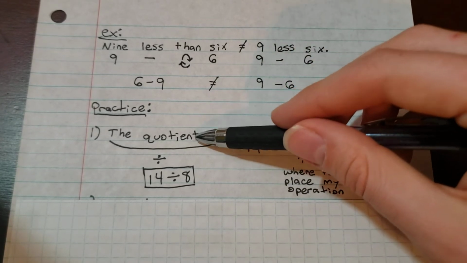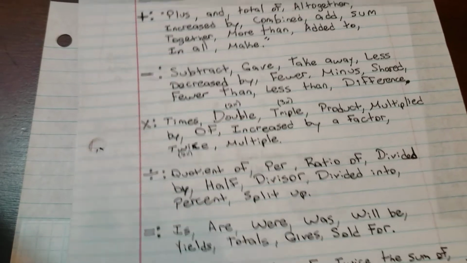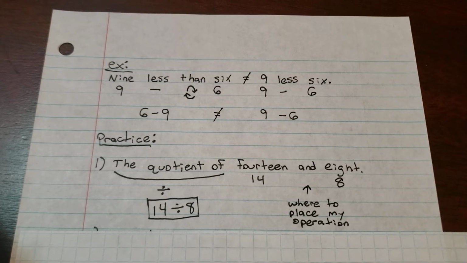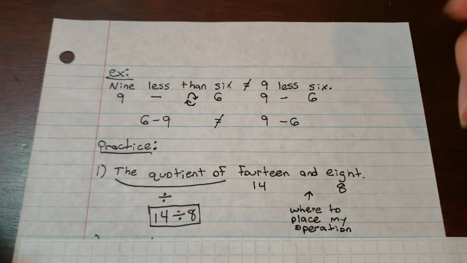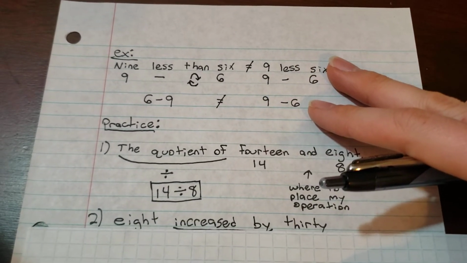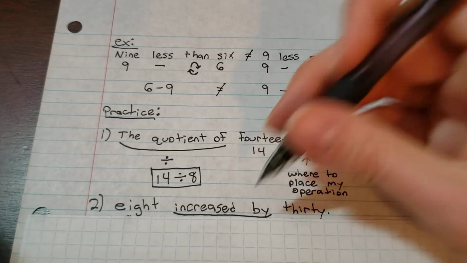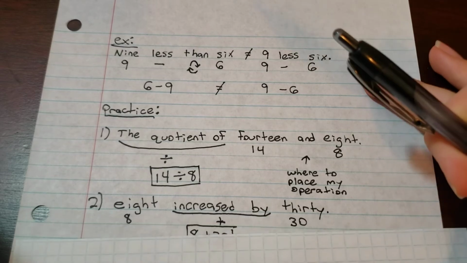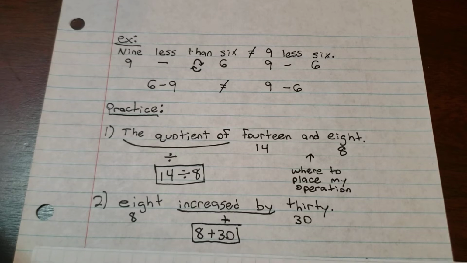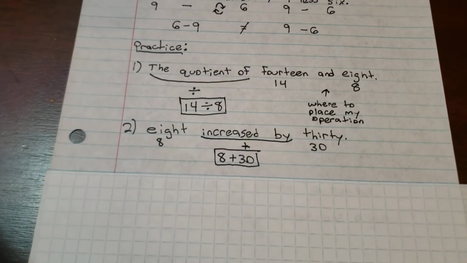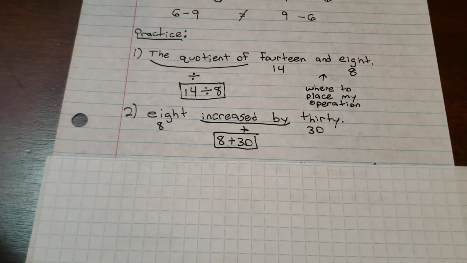Again, I'm just finding my phrases based on the whole list that I have here and doing my operation based on the numbers. Let's go over this one again. 8 increased by 30. Well, increased by means addition. So 8 plus 30, bada bing, bada boom. And we're just showing the expression, just showing what it looks like.